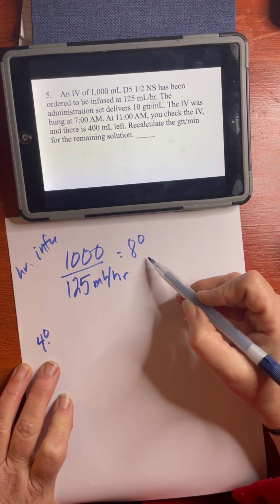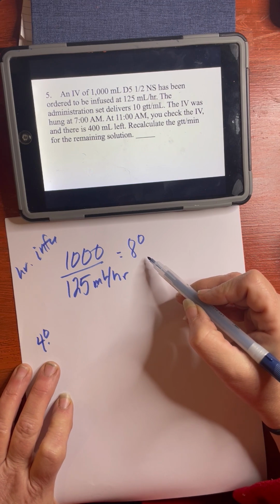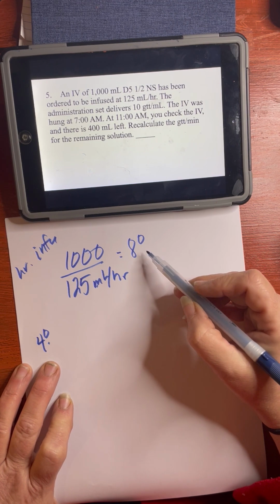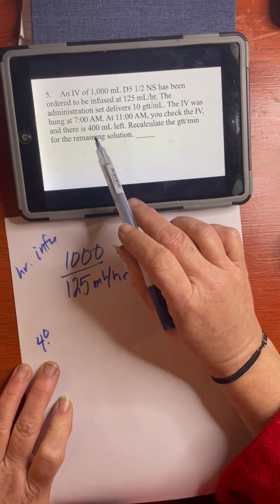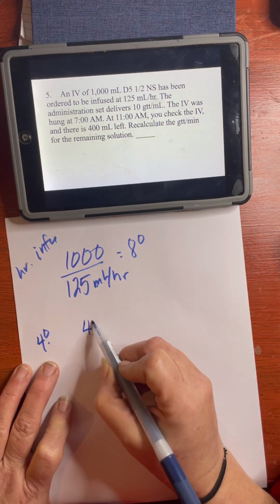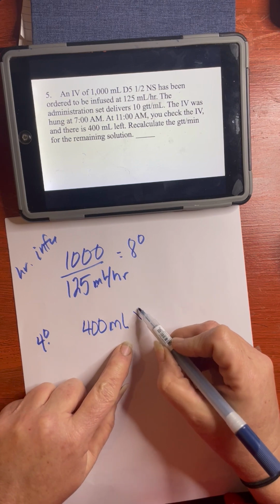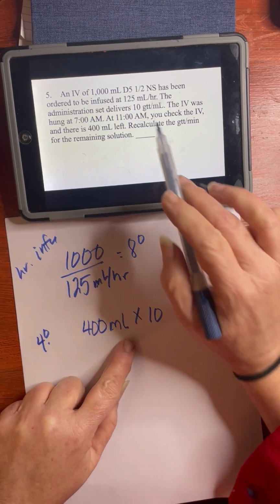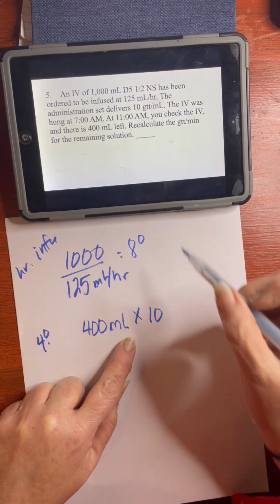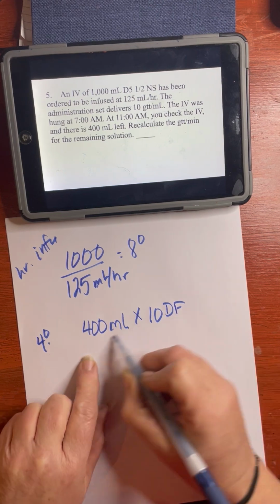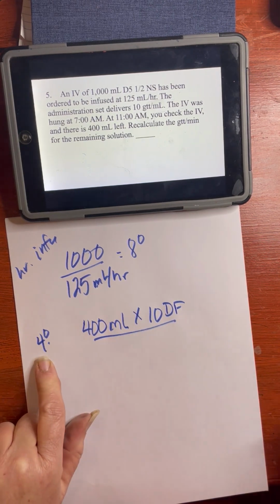You picking up what I'm putting down? So the total volume we got to do is 400 milliliters. The drop factor we have is 10 drops per milliliter. And it's got to go in over 4 hours.